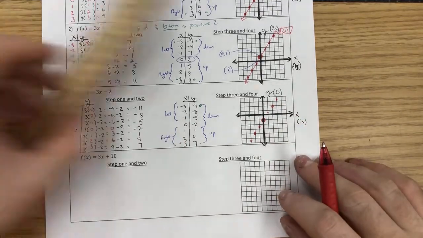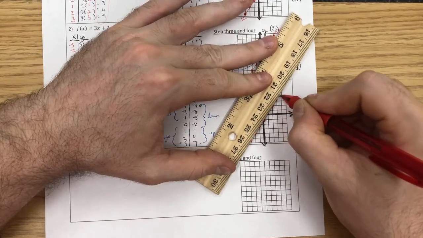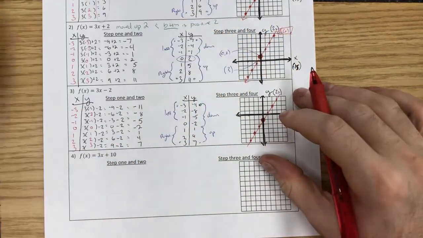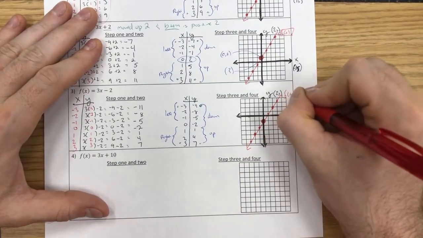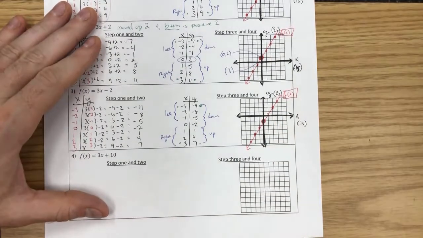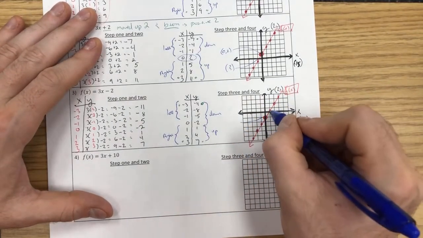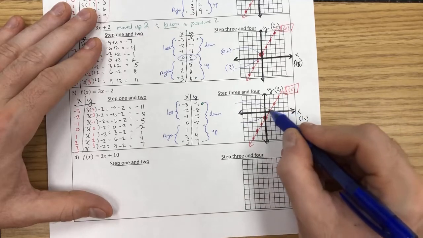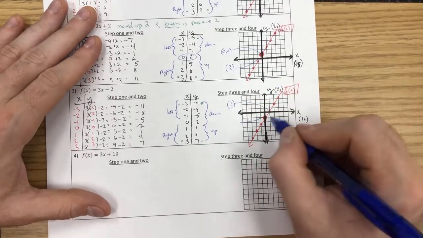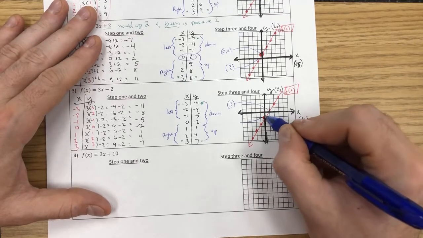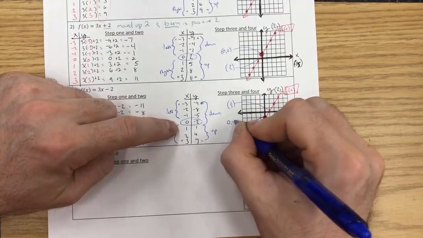Okay, so we're going to do a few things here. We're going to connect all of our points with a straight line, draw arrows on the ends, and label our function. And we're going to label that intercept and this intercept. Now this x-intercept, we don't know about that in this lesson. We'll figure that out in a future lesson. But this one, well, my x is 0, which means it's got to be that. So 0, negative 2.